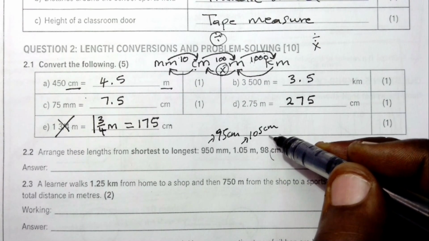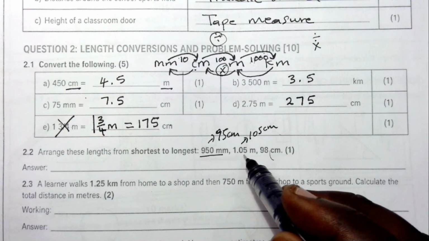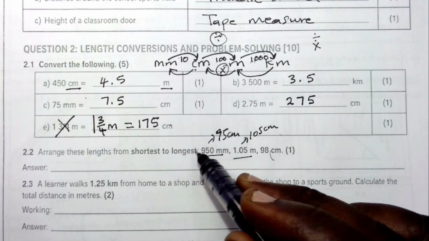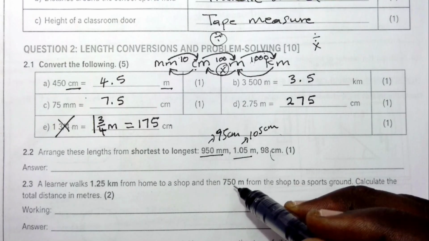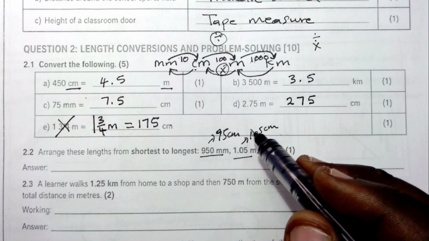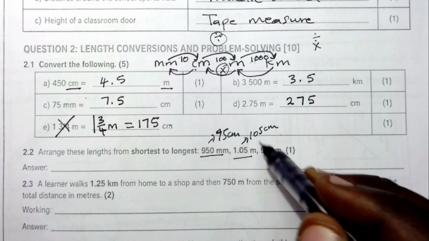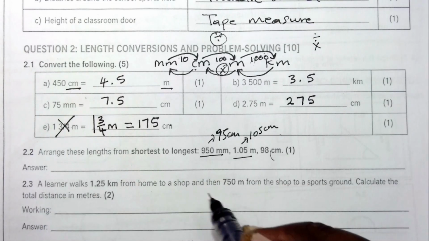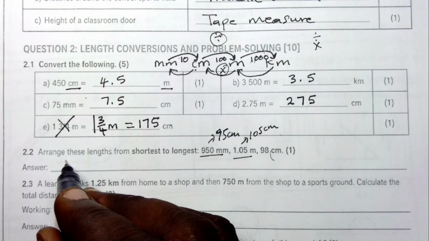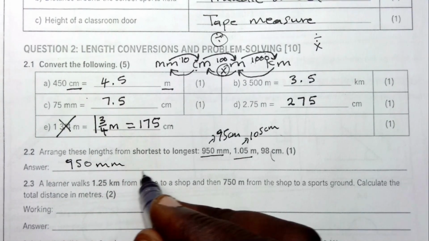We need to arrange the centimeters, but we are going to write the original numbers. All right. When you pay attention to this, remember, shortest to the longest. In other words, from the smallest to the biggest, or in ascending order. All right. So what is the first one? 95 is the shortest distance here. But we are not writing 95. We are writing the original, the one that was given. So it's going to be 950 millimeters.